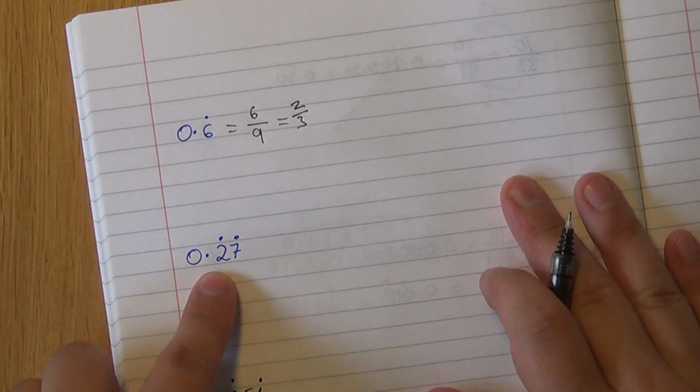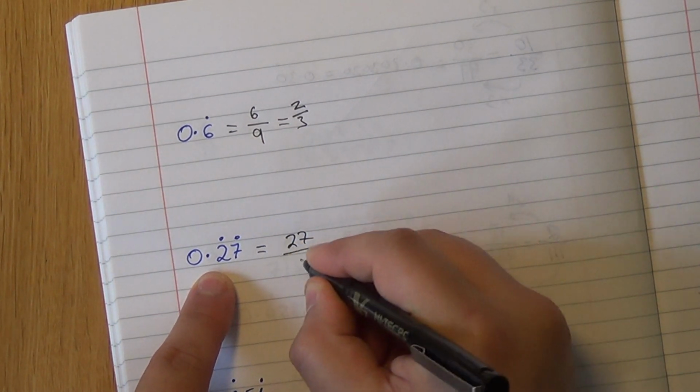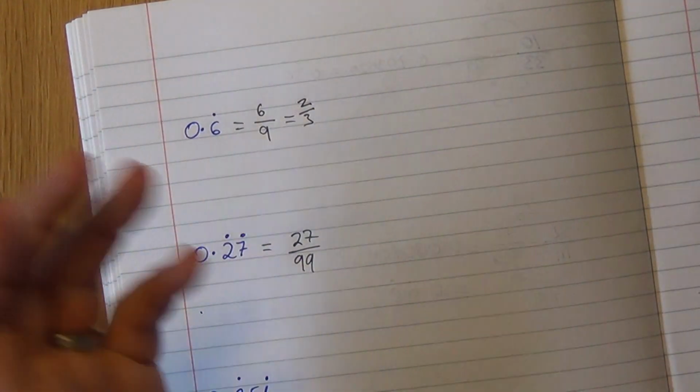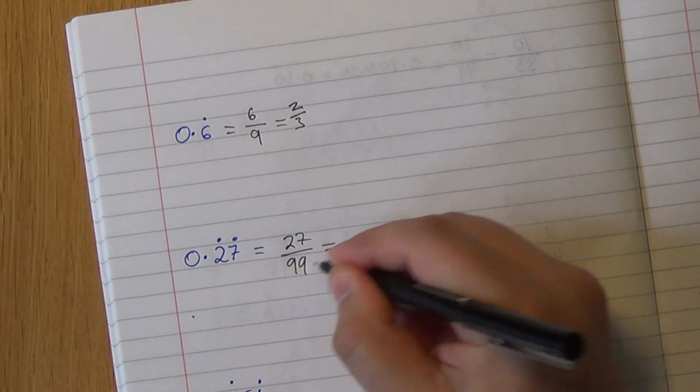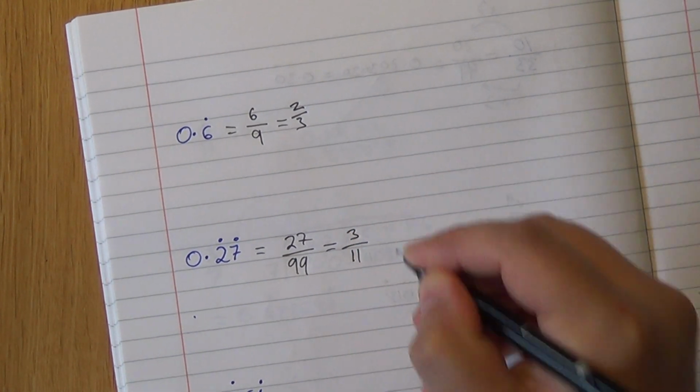Just as easy, this has got 2 repeating digits, so it's 27/99. That's the correct fraction. Does it simplify? In this case, yes. These could both be cancelled out by a 9, leaving 3/11 behind.